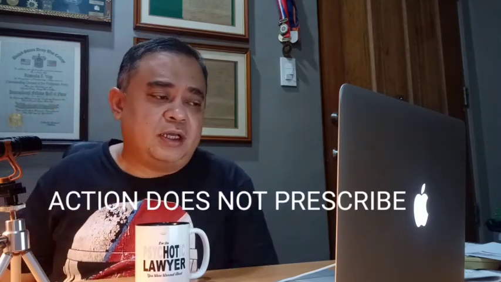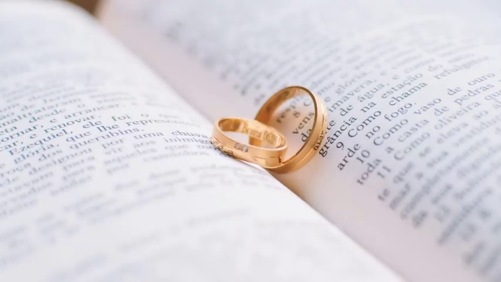Okay. Now, may prescription ba ang declaration of nullity of marriage? Well, wala po. For as long as both of the parties are alive, you can file a declaration of nullity of marriage. Unlike yung annulment, may prescriptive periods. There are certain periods within which to bring the action. Sa declaration of nullity, wala. So, for as long as both parties are alive, you can still file. So, there you go. The differences between annulment and declaration of nullity of marriage.